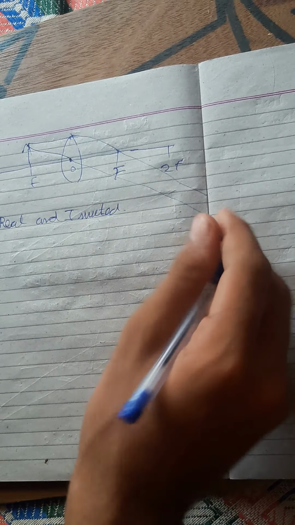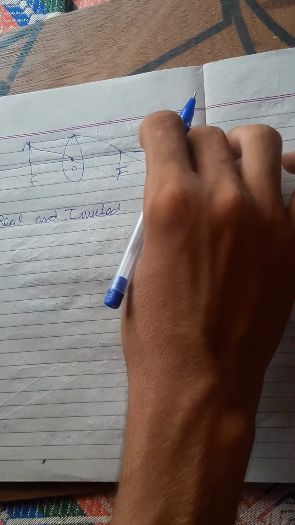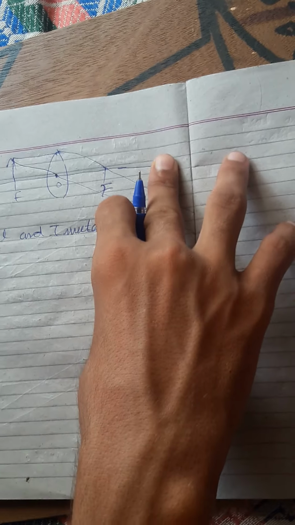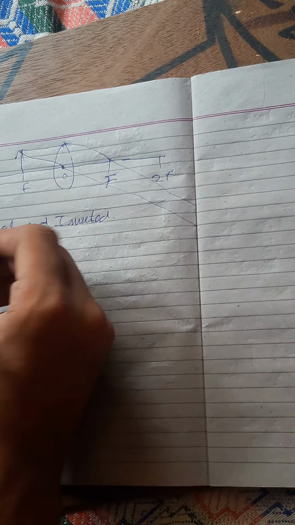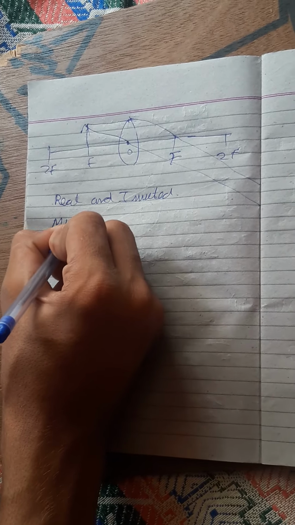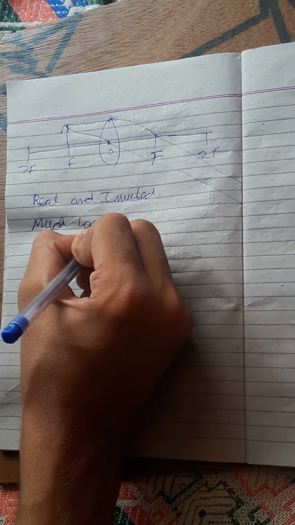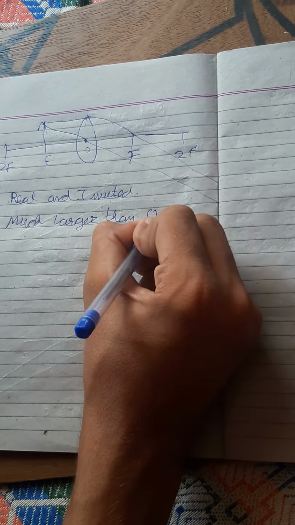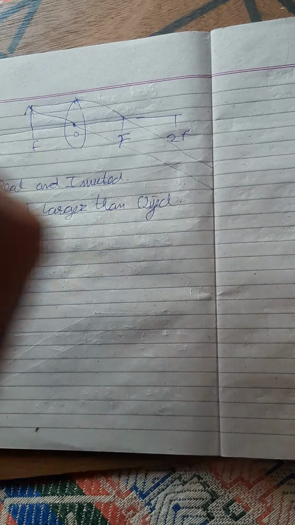And the image, we will see that the distance from the principal axis is more, so it is much larger. The more the distance, the larger the image, so a much larger image would be formed than the object.